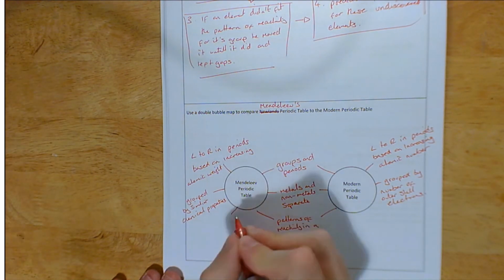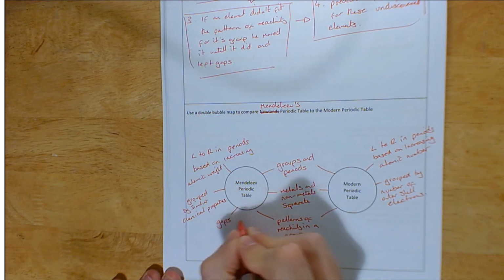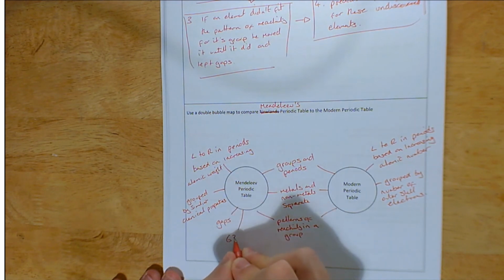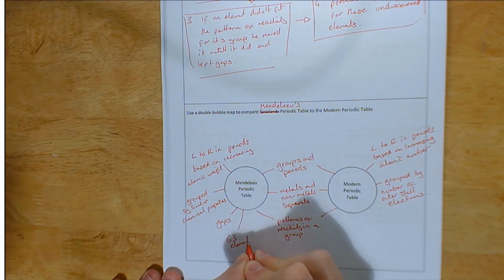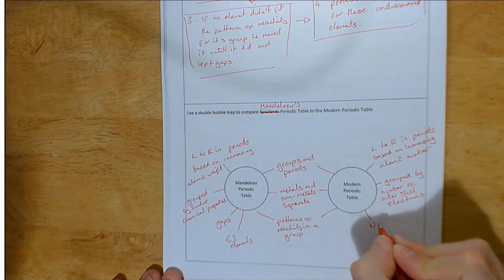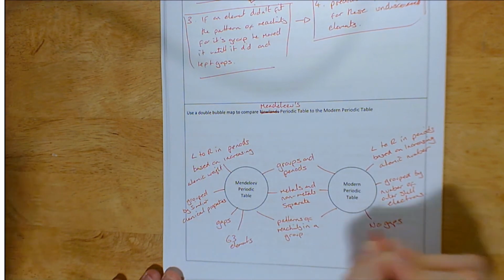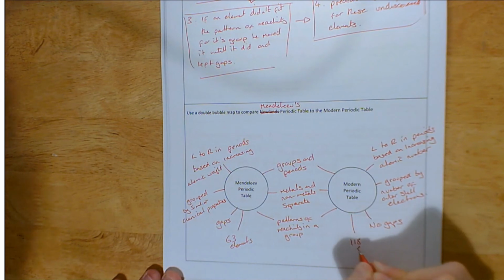Mendeleev's periodic table had gaps and 63 elements, whereas the modern periodic table has no gaps and 118 elements.